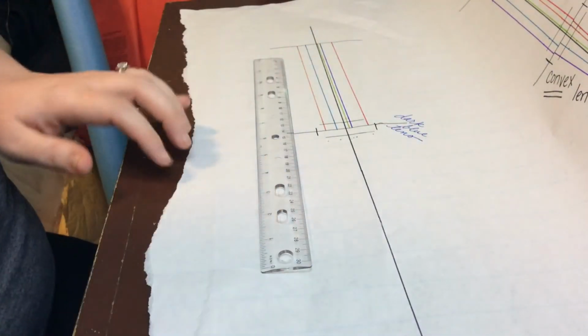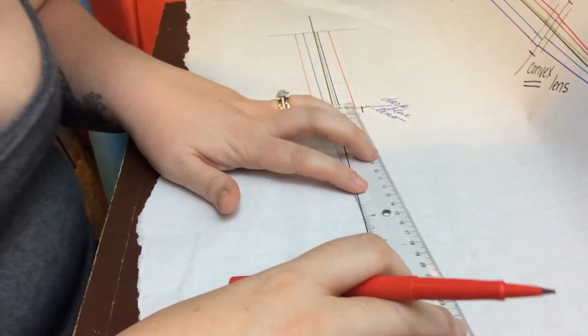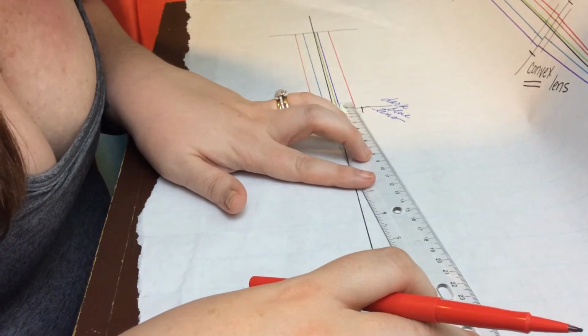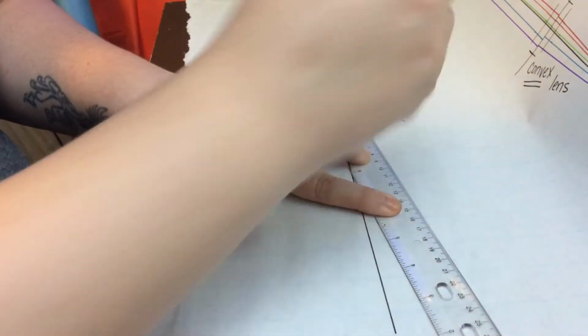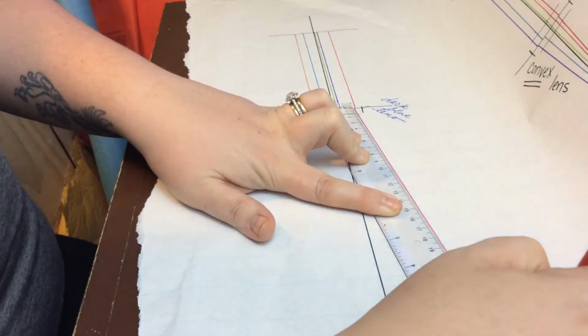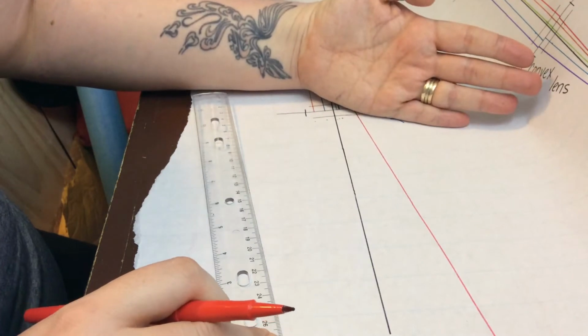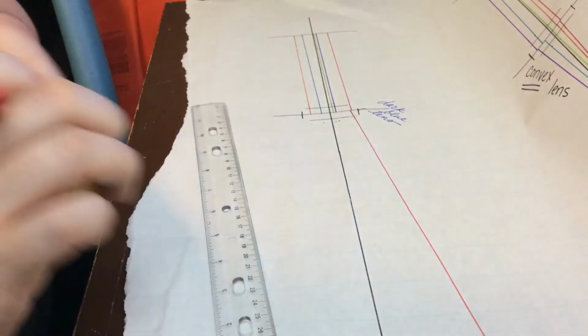And now I'm going to trace where those light rays ended up. On the very first one, right away we can see that it's doing something different. So we can see now it's bending away from that center point instead of towards it.